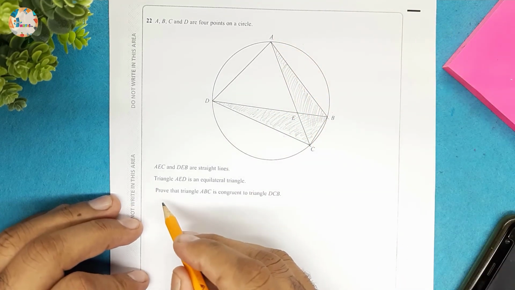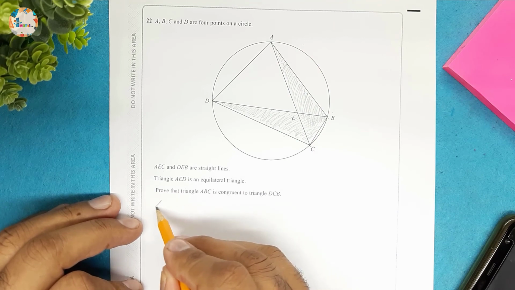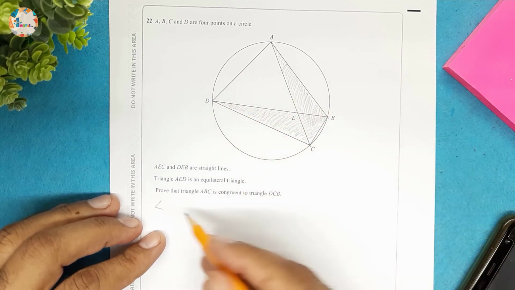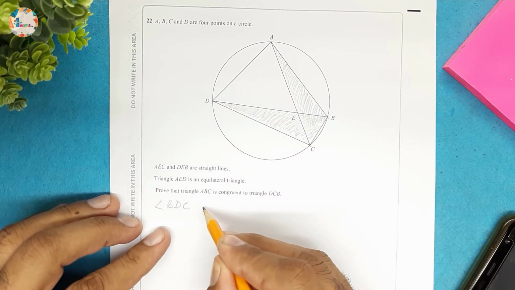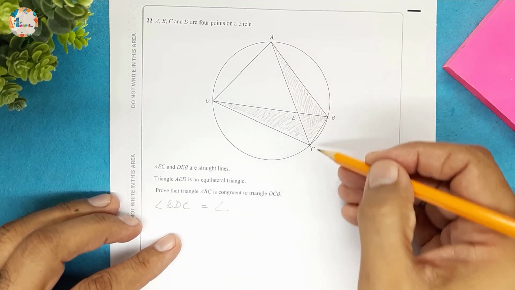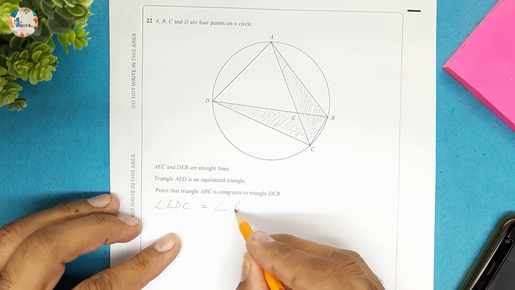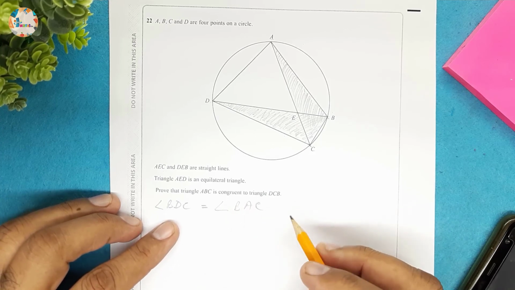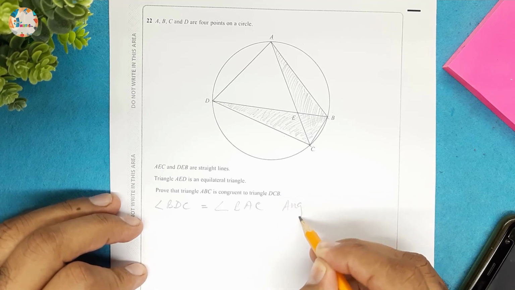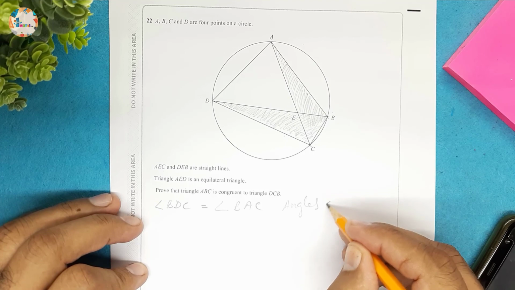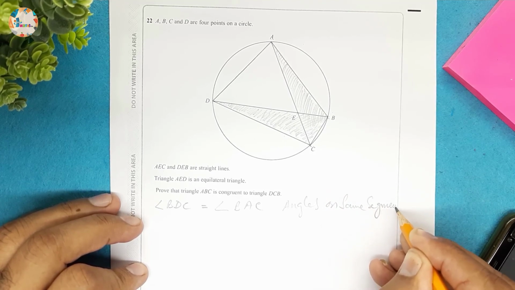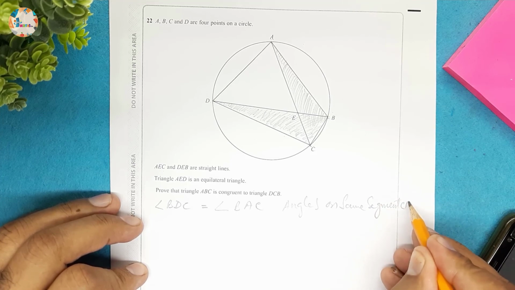So we can write angle BDC is equal to angle BAC, and the reason we can write is angles on the same segment, and the segment is CB.